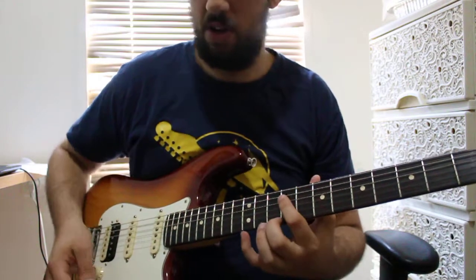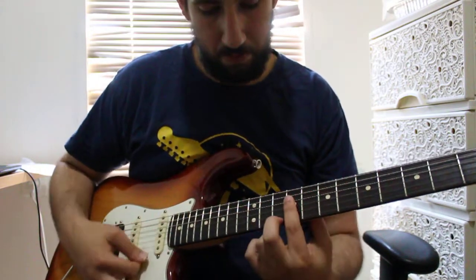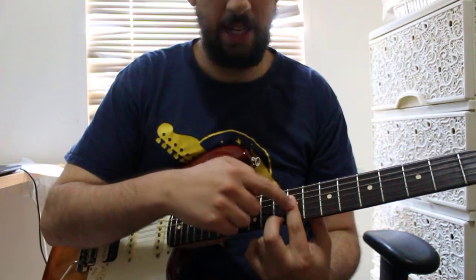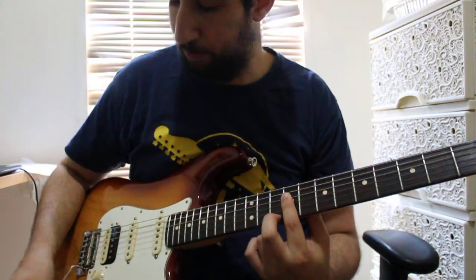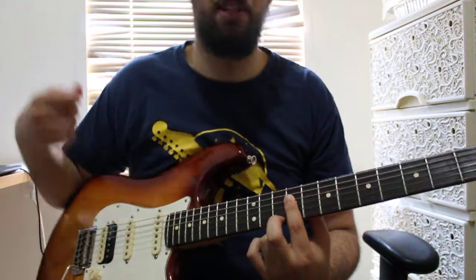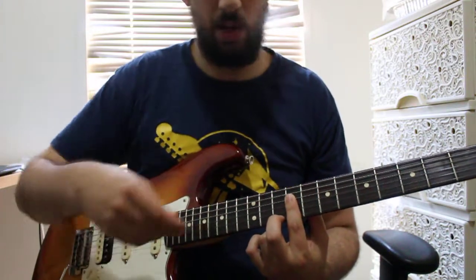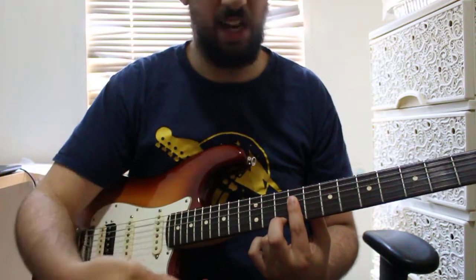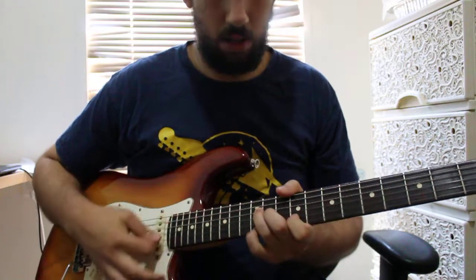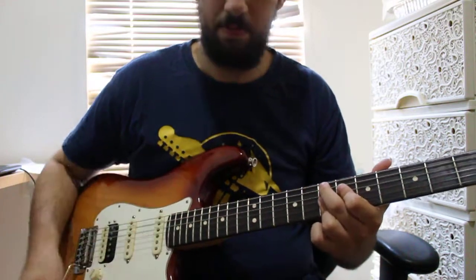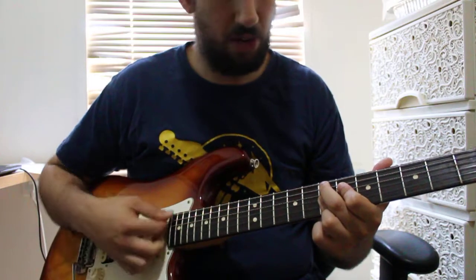Okay, the third voicing I'm going to show you is that one. So you got 9, 9, 9, and 10. It's very common in funk that you move between inversions, so that's why I showed you 3 different voicings for the 9 chord. And you move around between those 3.